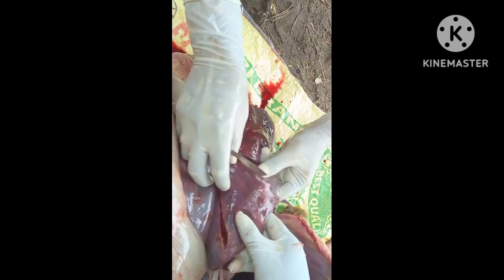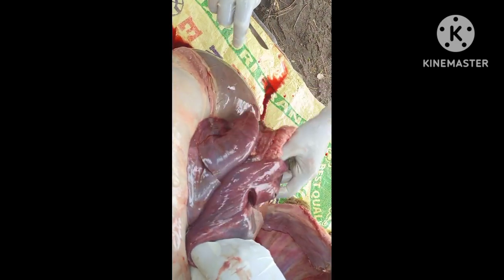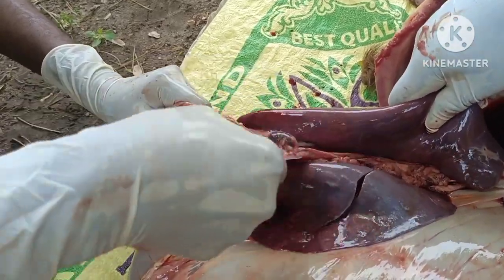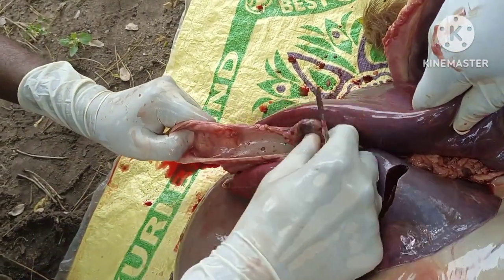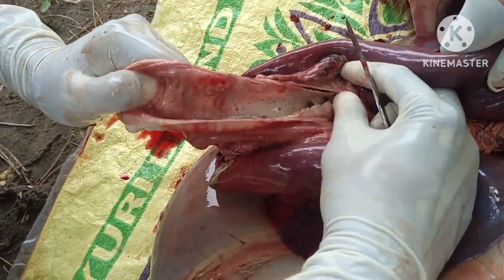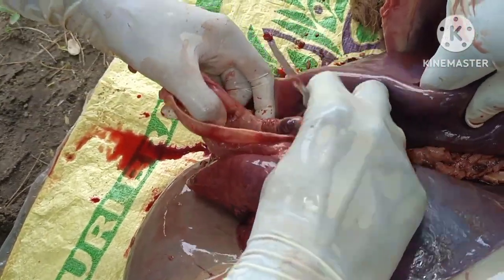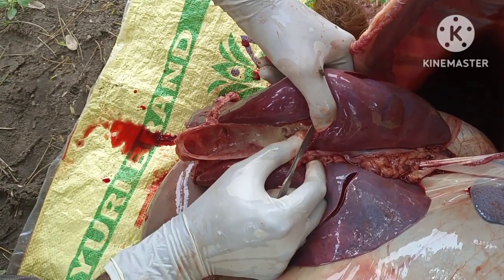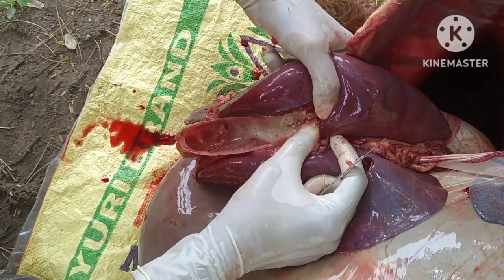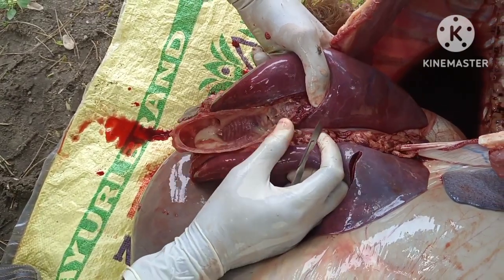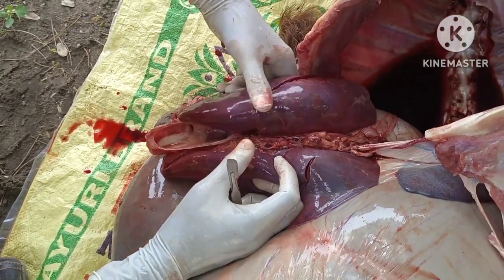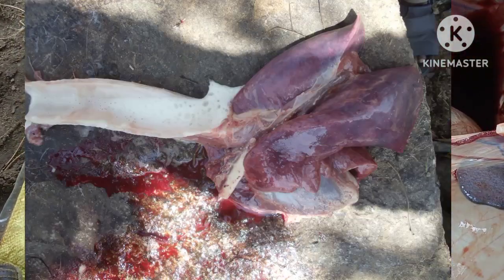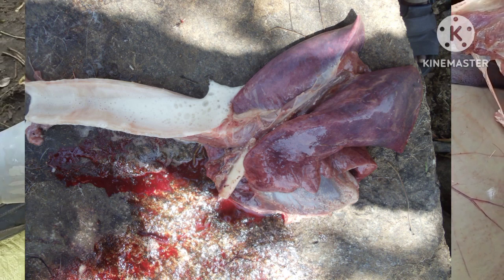Similarly, cut open the lung surfaces and observe the alveoli. By pressing the alveoli, if there is any froth, we can see it. With the help of scissors or the BP blade, we cut the trachea up to the bronchioles, and observe if there is any froth inside the bronchioles, because if this froth is blocking the bronchioles and alveoli, it leads to the death of the animal because of asphyxia, and this condition we call pulmonary edema or pneumonia.